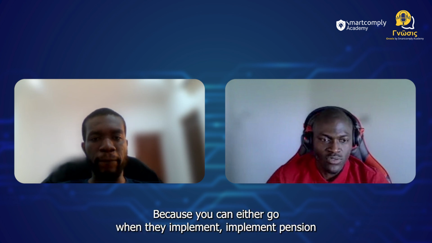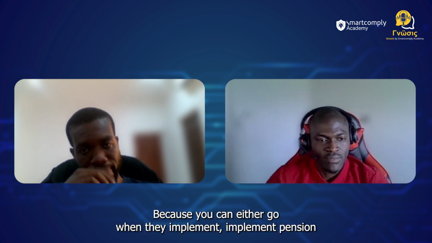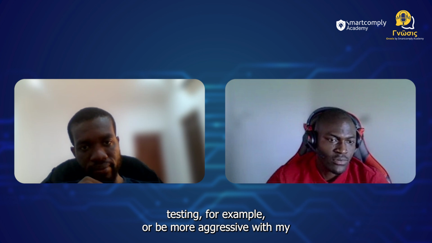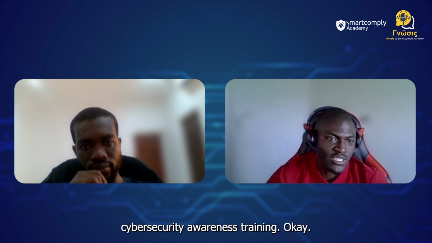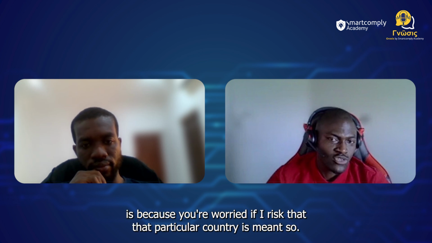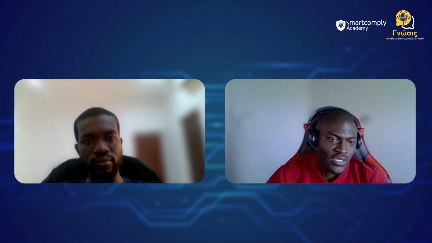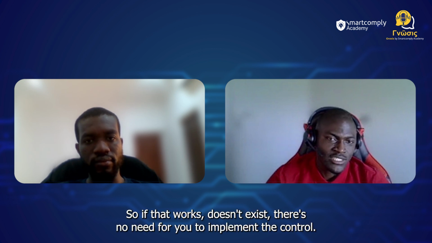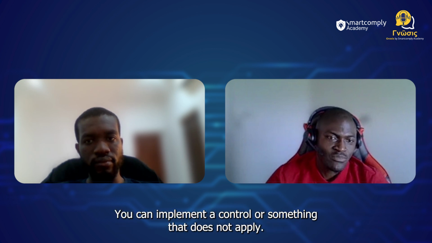You might also be looking at implementing penetration testing, for example, or being more aggressive with your cybersecurity awareness training. The reason why you're going to be implementing any control is because you identified a risk that particular control is meant to solve. So if that risk does not exist, there's no need for you to implement the control. You can't implement a control for something that the risk does not apply to.